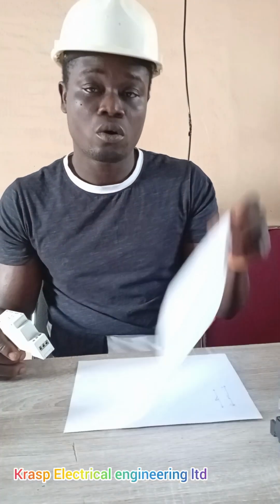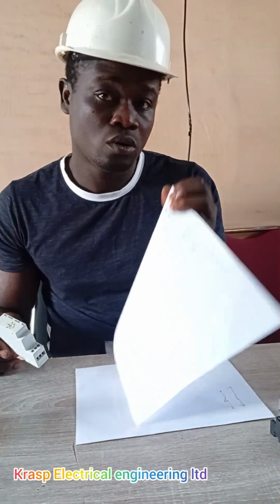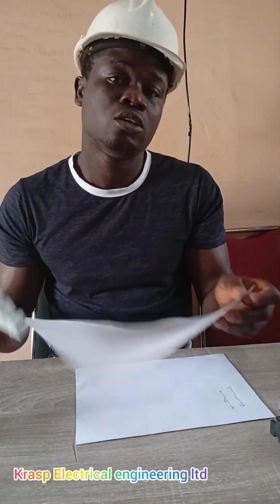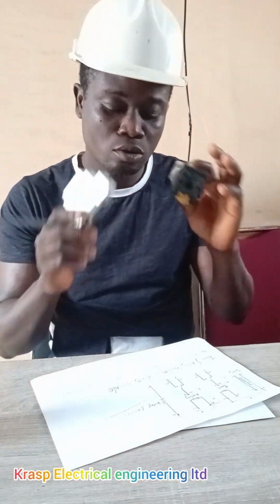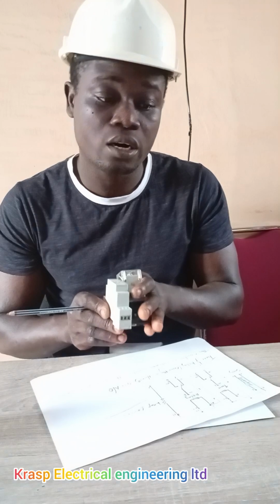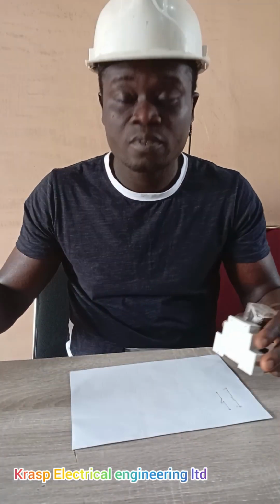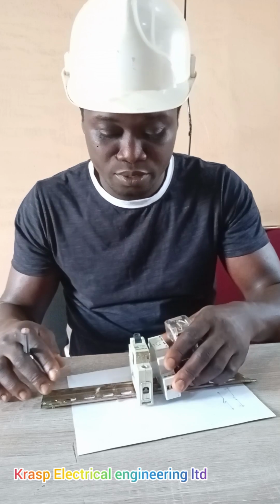But if you are going for an automation system, you use normally open for both sides. So today let's connect this normally open connection on this diagram, and let's see how it works. So let's start the connection.